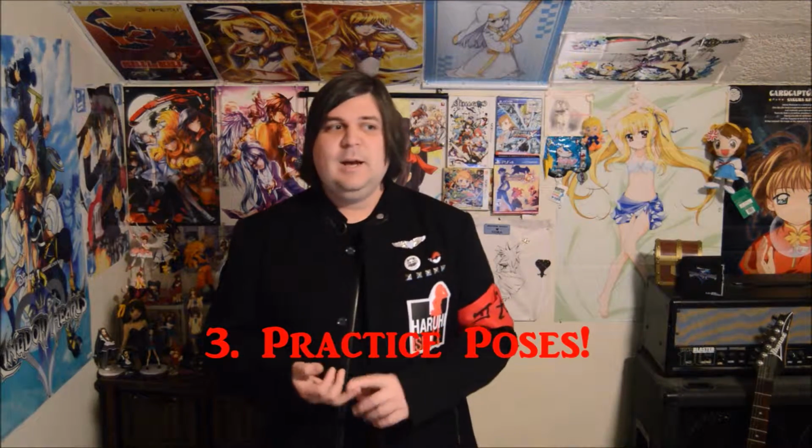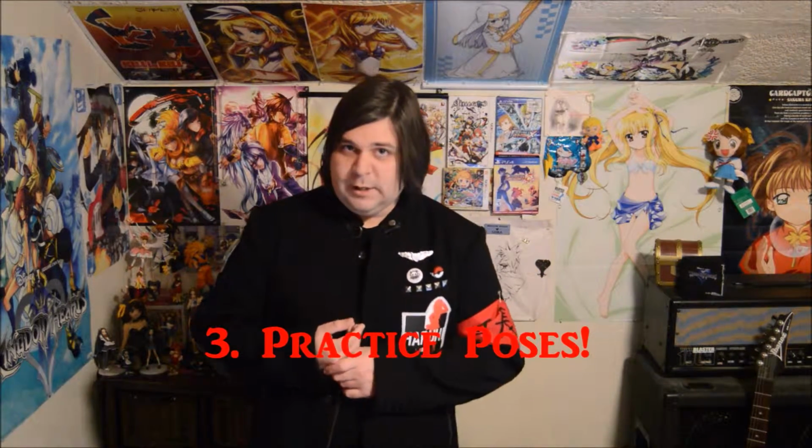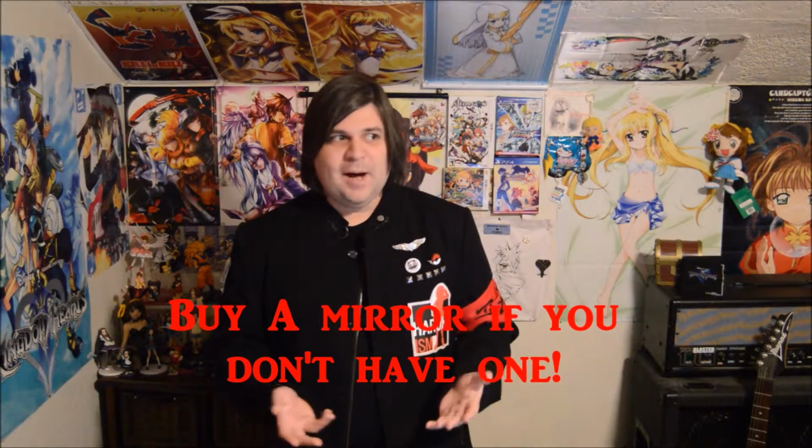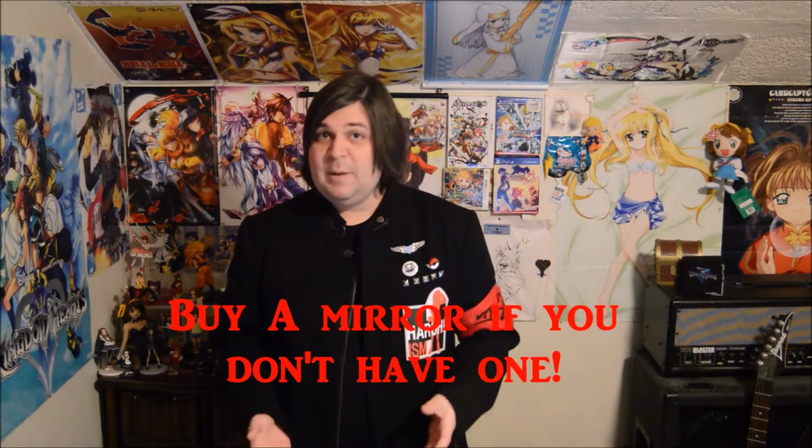The third one is to practice poses. Now you're going to look like a complete moron in your house doing this, but do it anyway. Try to get a mirror in your room. I have a mirror right over there, and it's kind of blocked off now, so I can't really get to it. But have a mirror in your room. If you have to go buy a body mirror to put on your door, buy a body mirror and put it on your door. If you have a mirror in your room, you can practice what your poses are.